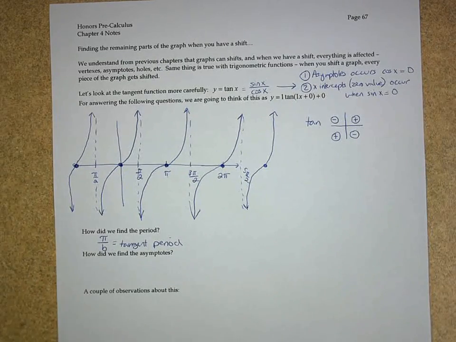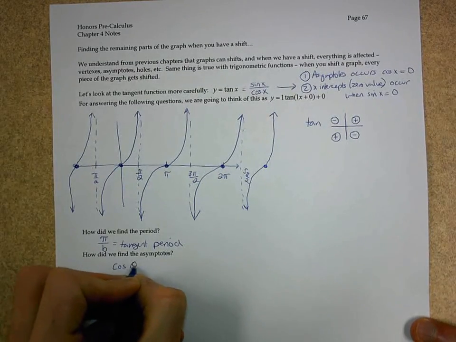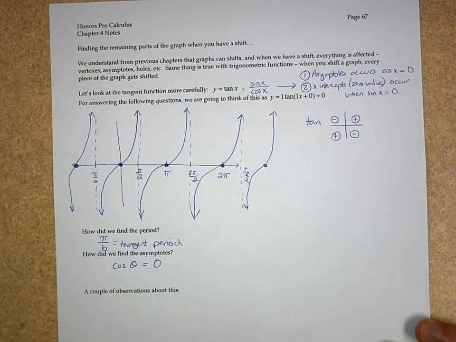How did we find the asymptotes? We looked at where the cosine of theta was equal to 0.